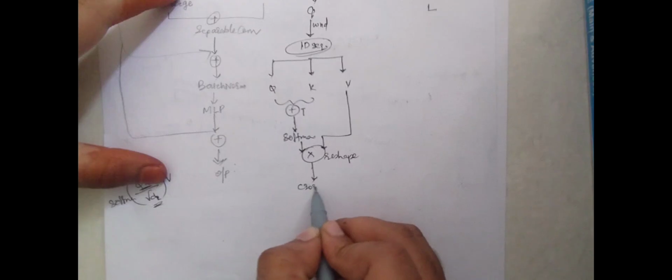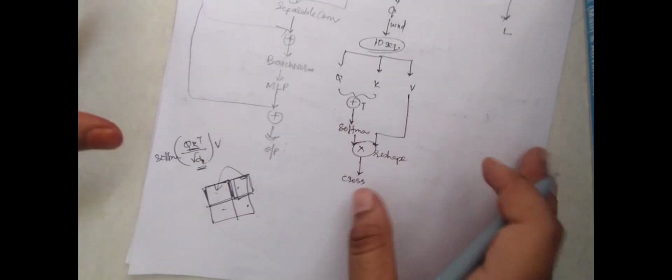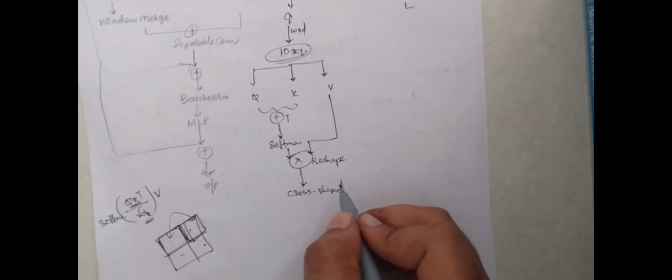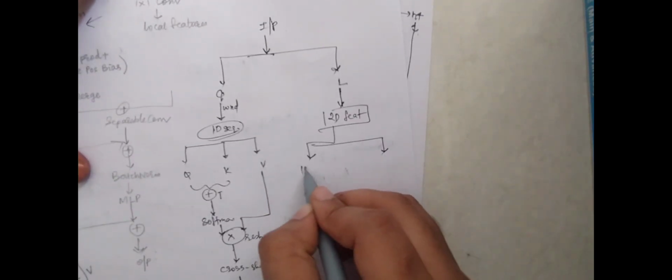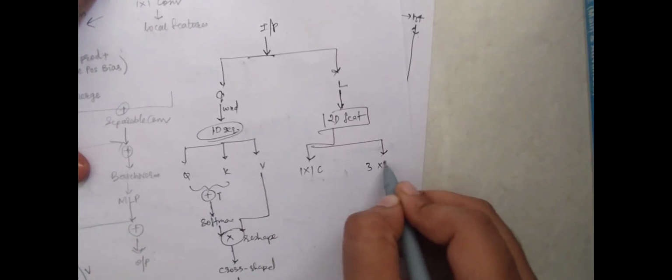And then cross-shaped window interaction, that is, let's say the image is divided into four windows. The window not only takes the local information but also interacts with the other windows so that it can get the wider context. So this is a cross-shaped window interaction, and hence we get the global context using the attention mechanism. The local one is given as a 2D feature map, and then it's divided into a 1x1 convolutional layer and a 3x3 convolutional layer.